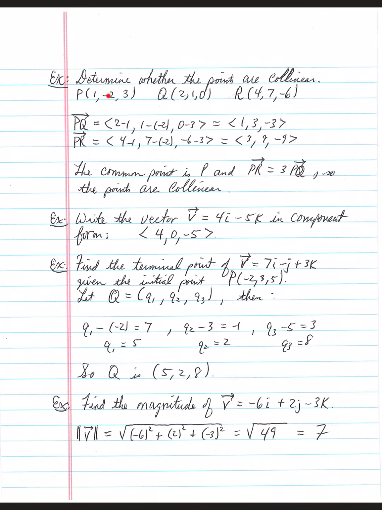Now, same point P, but let's go to R. 4 minus 1, that's 3. 7 minus -2, that's 9. -6 minus 3, that's -9. I purposefully picked a common point P, and also note that PQ, if multiplied by 3, gives you PR. So that tells us that PR and PQ are parallel and have a common point, so they're collinear. They all fall on the same line.